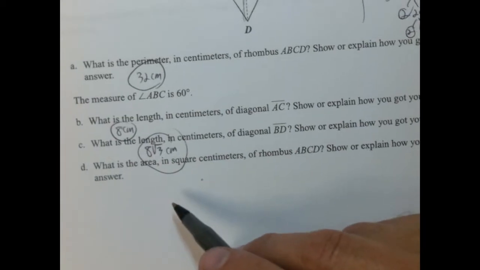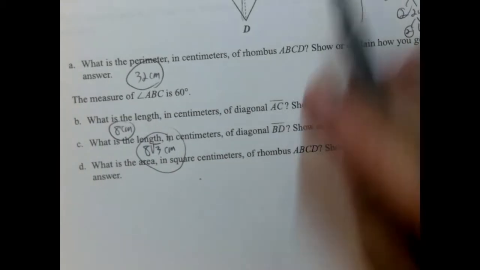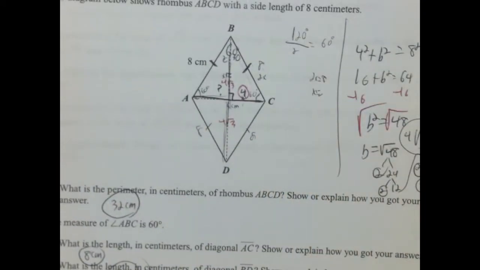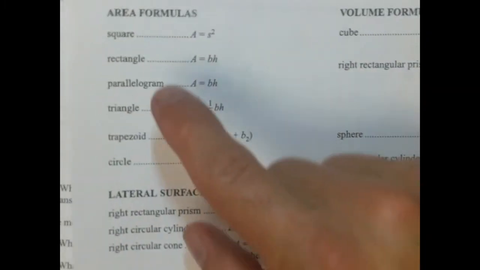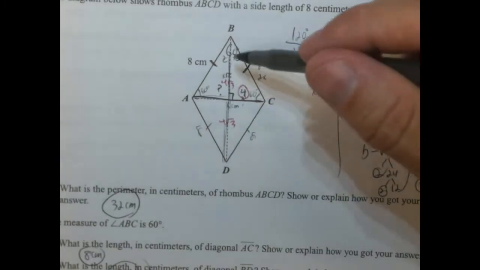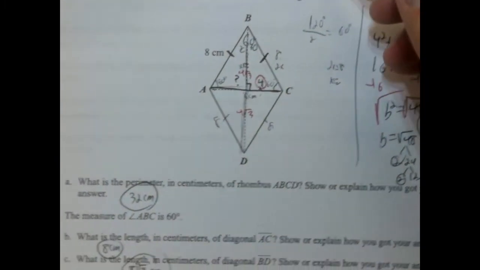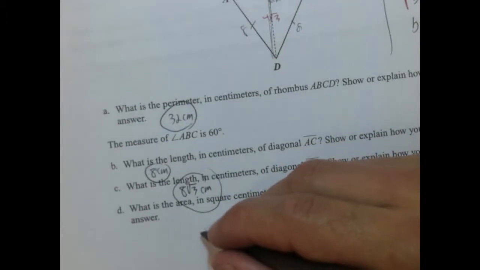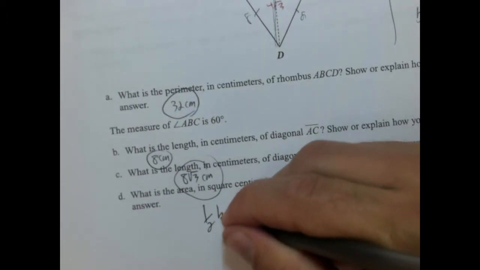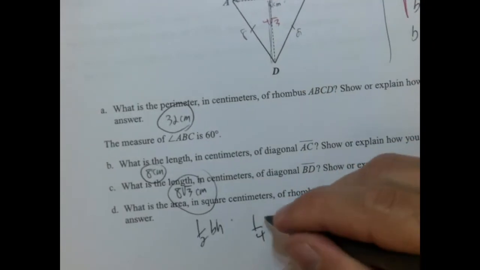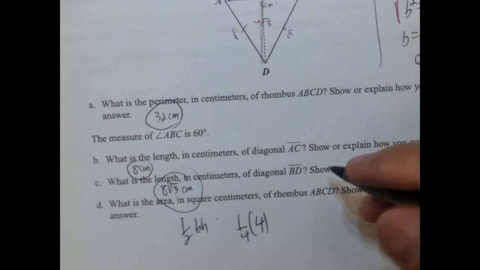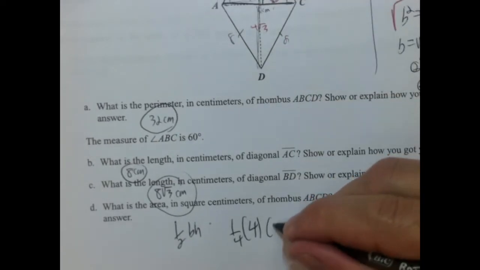What is the area of the rhombus? Okay, so let's look at our formula sheet. I don't remember seeing area of a rhombus. I don't see it there. No, it's not there. But we can figure it out because we can find the area of the triangle and just multiply that by 4. So area of triangle is going to be 1/2 base times height. So base is going to be 4. And then the height is going to be 4 radical 3.